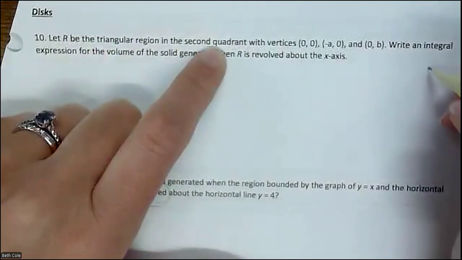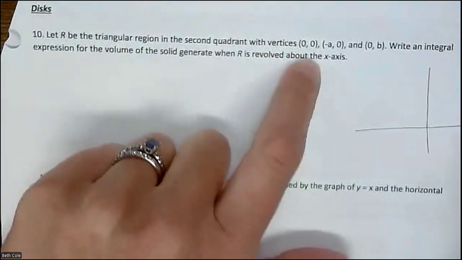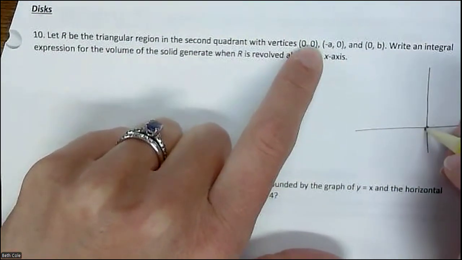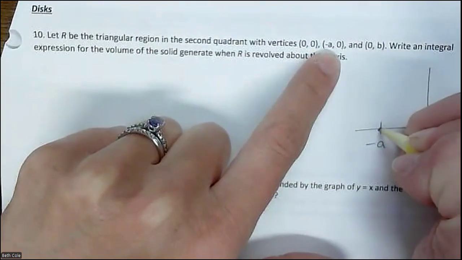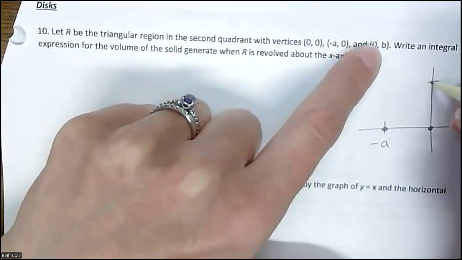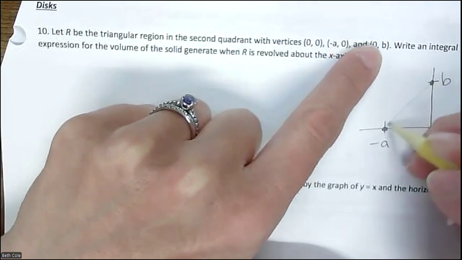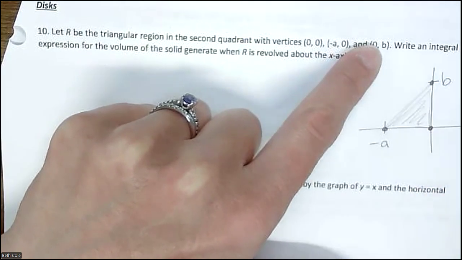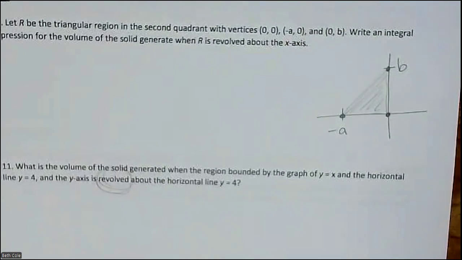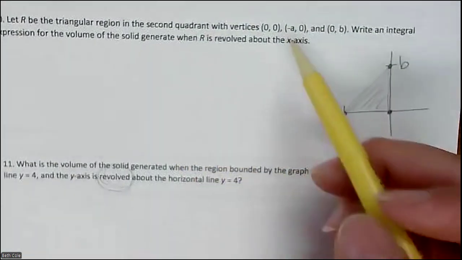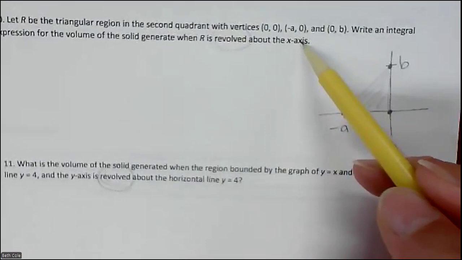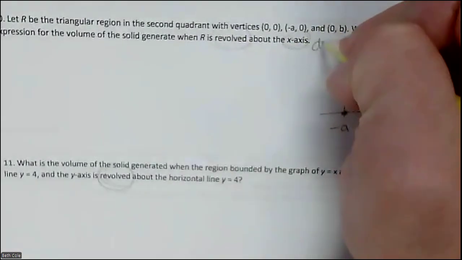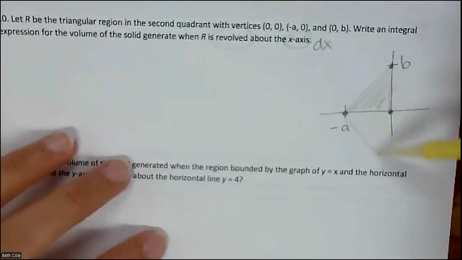Triangular region, oh, in the second quadrant, so I know this is going to be in quadrant 2. Vertices, the origin, -a, 0, and 0, b. So this triangle is what they're talking about here. Write an integral expression. So we're not going to actually work it out. We can't because we don't know what a and b are. When this is revolved, revolution, around the x-axis, so it's going to be a dx. This will be your ghost shape down here.